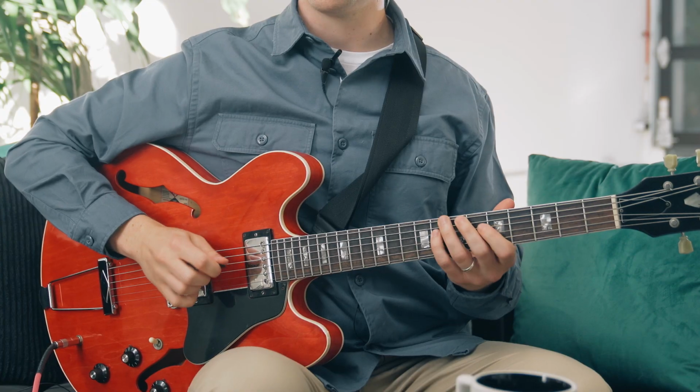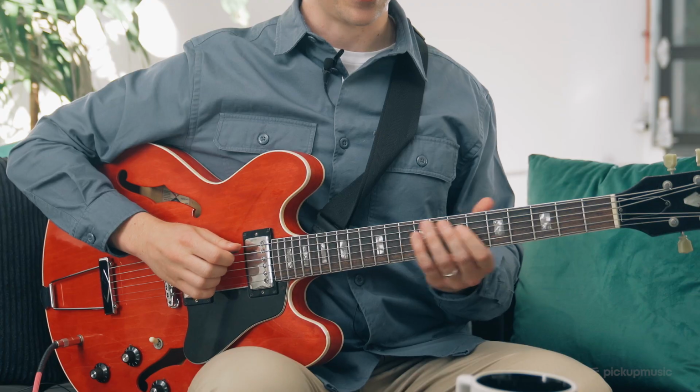So there you have it. That's how to read treble, bass, and the grand staff. How to transpose a song.